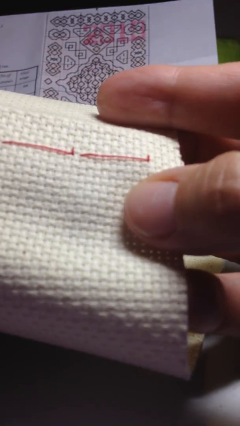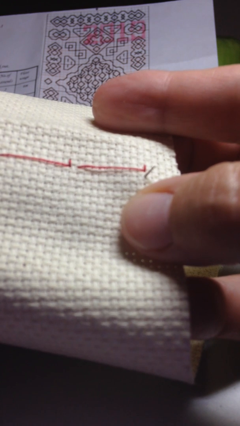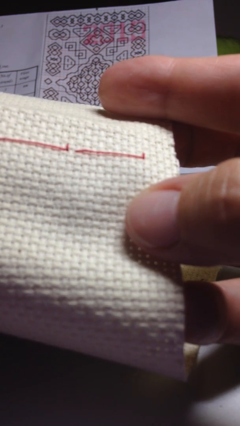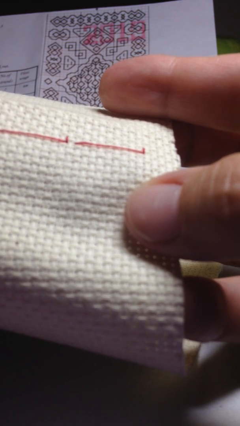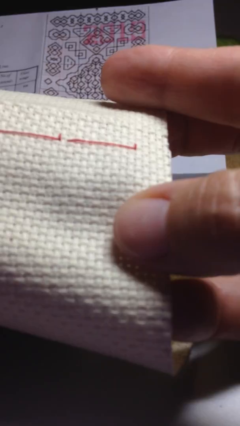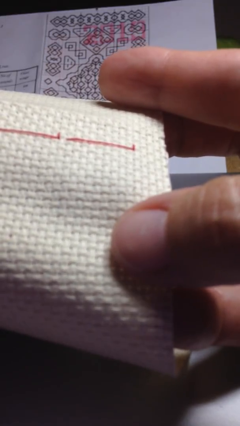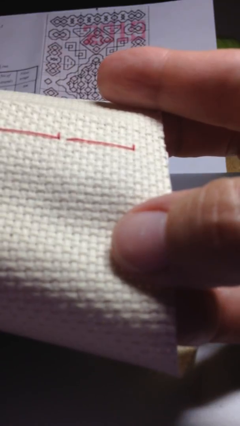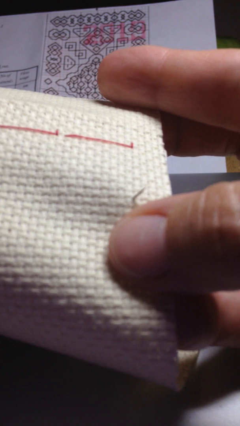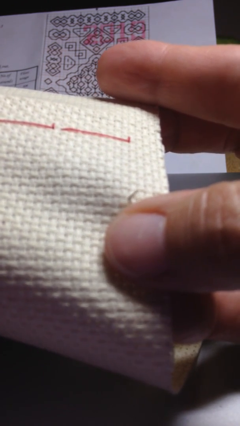So you go down 1, there's your first block, 2, 3, 4, 5, 6, 7, 8, 9, 10.